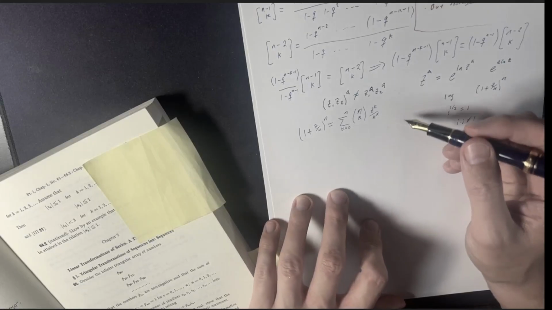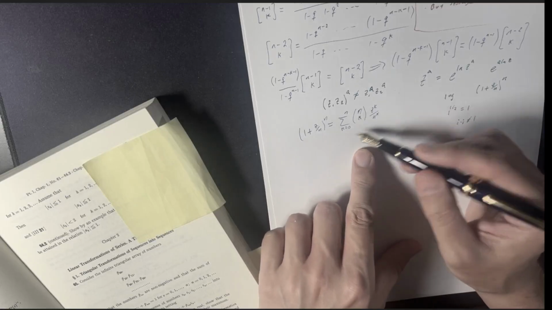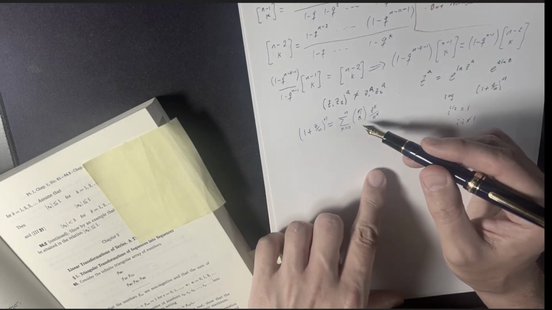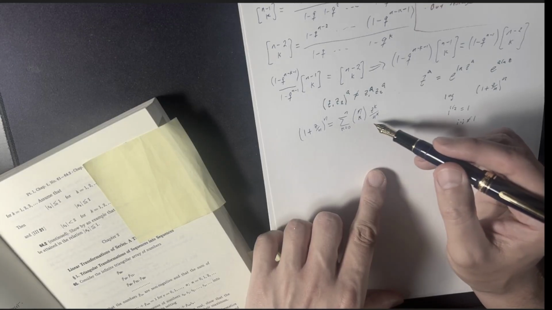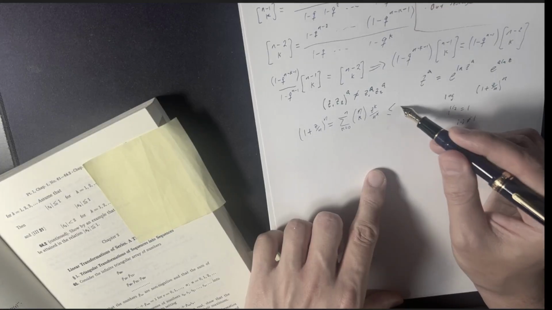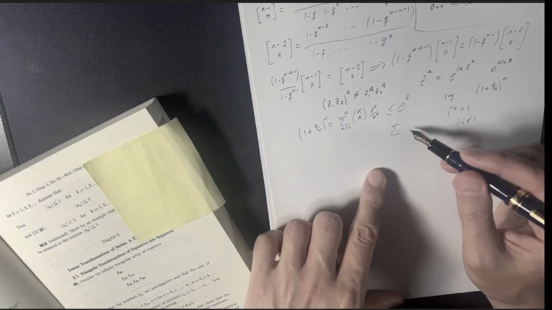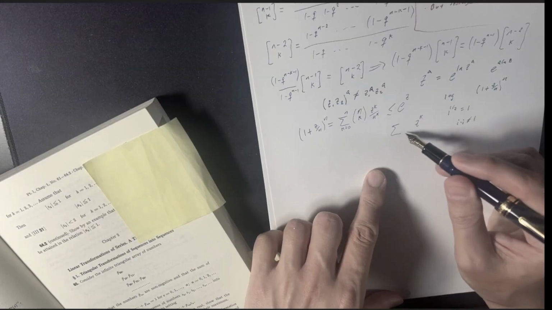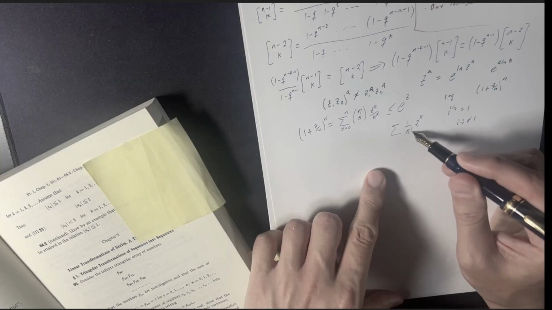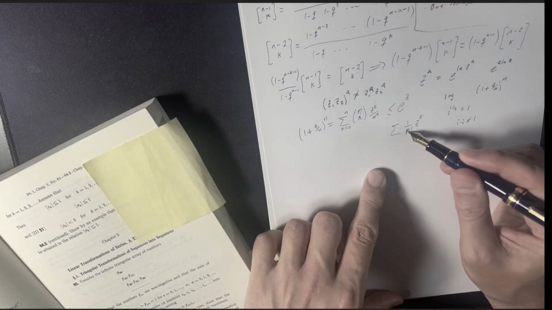All I need to do is show that some of the time these terms are 0, while e to the z is, there's your z to the k, but you also have these terms.